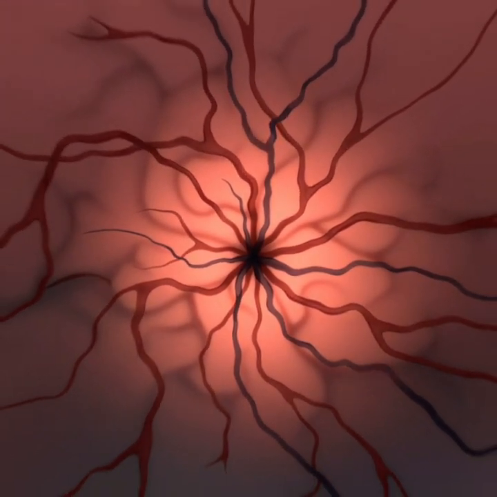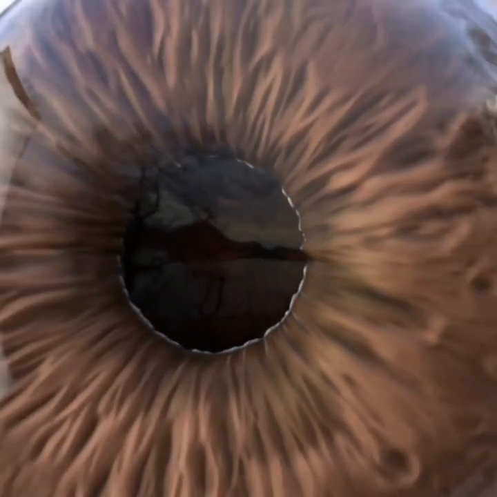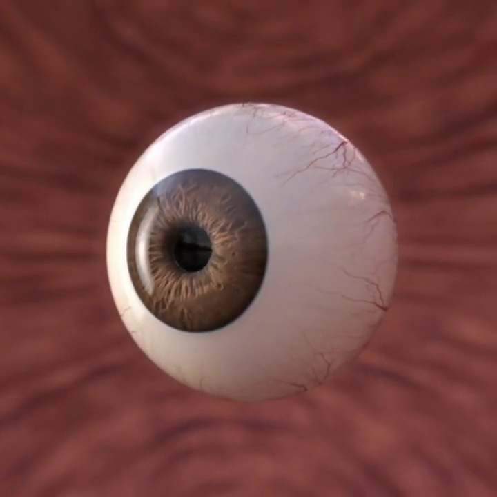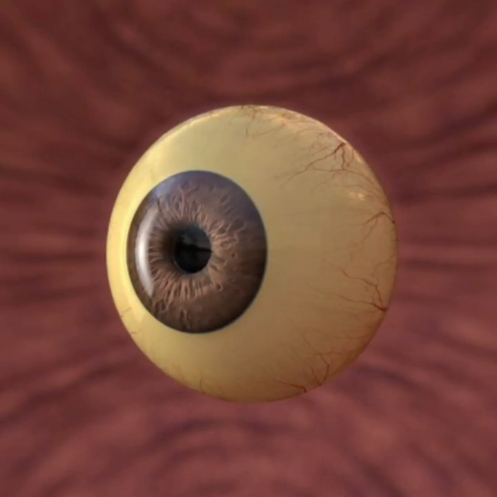The outside of the eye can be affected as well. When the liver does not process red blood cells as well as it should, the white part of the eye, called the sclera, can appear yellow. This yellowing, called jaundice, is caused by a compound called bilirubin, which can build up in the eyes and skin.